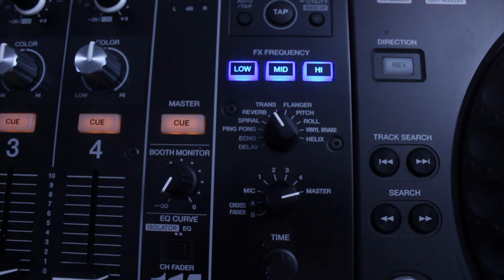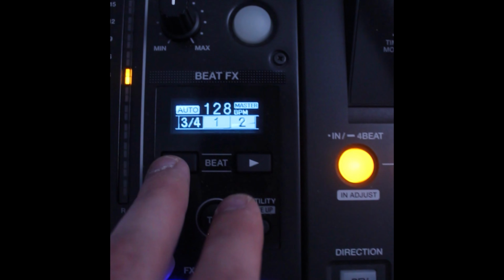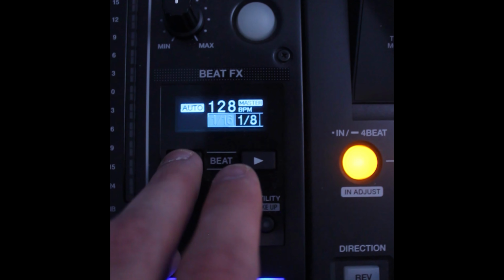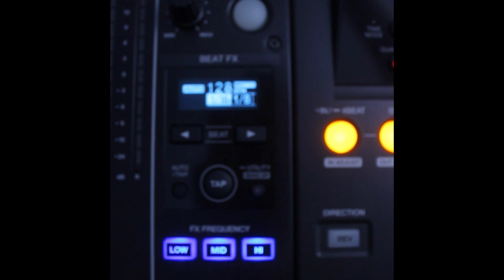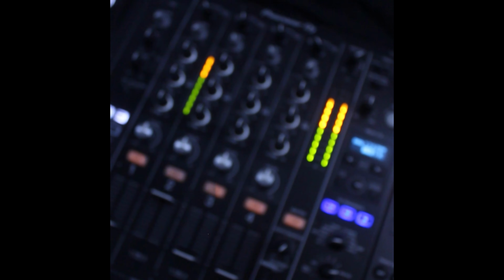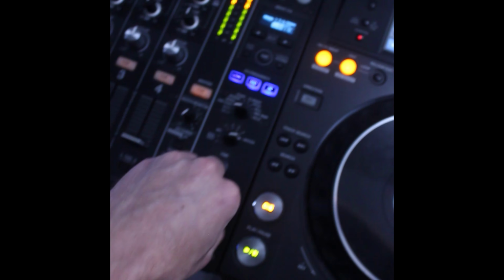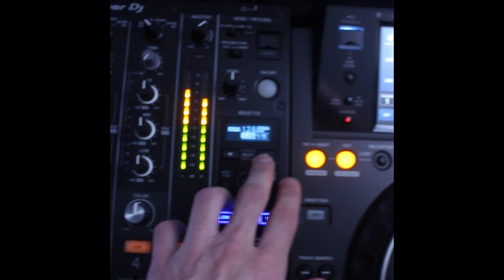This is where you'll get a lot of creativity in your mixes. This is going to control the amount of delay you use. If you have 1/16, it's going to delay your song by 1/16. So it'll sound something like this. We're going to activate our effect and turn it up. If you want to loosen it up, you just do something like this.